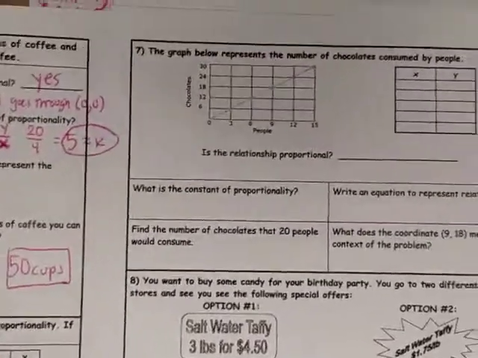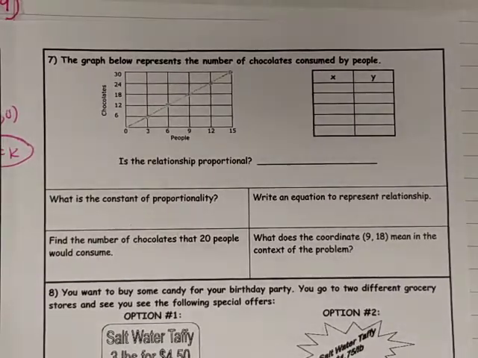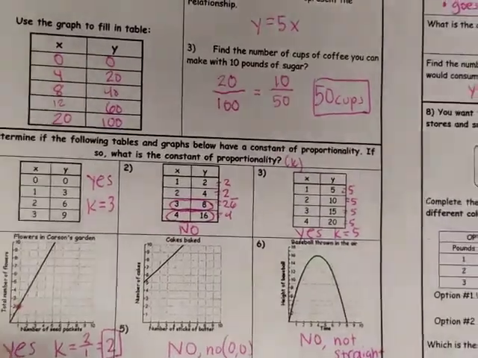And then you're going to go ahead and complete number 7 and 8 on the right side. I am going to pause the video so that you guys can take a few minutes to try it on your own. And then when you're ready, unpause the video. All right, here are the answers.